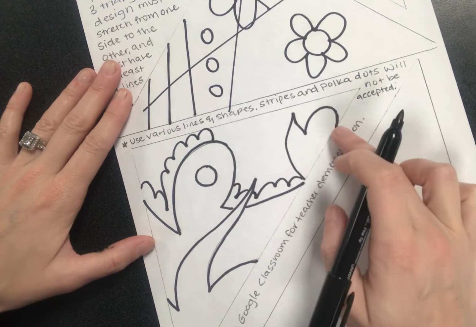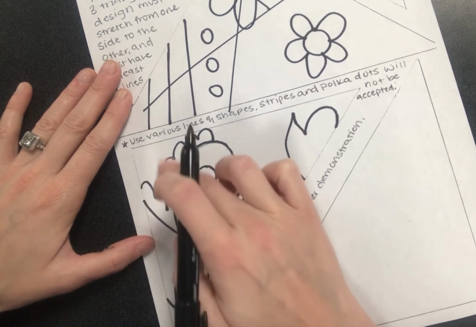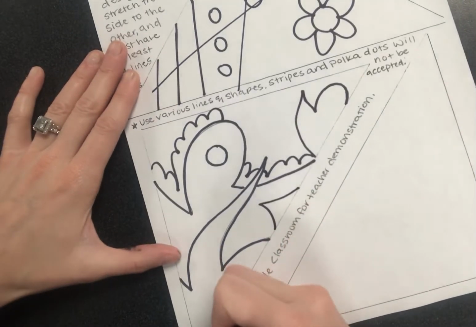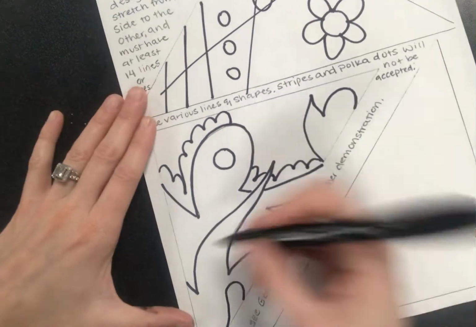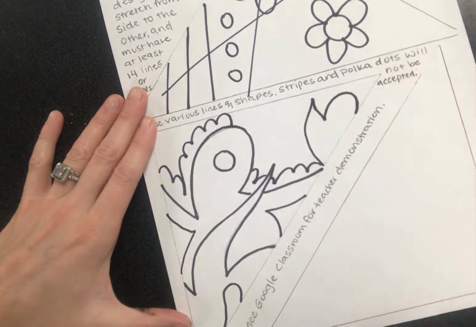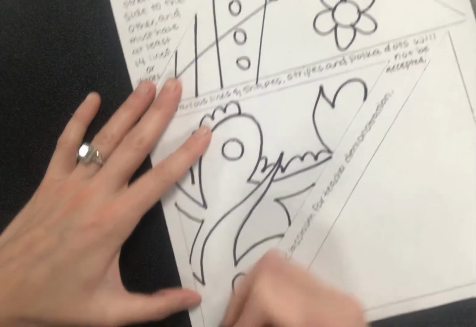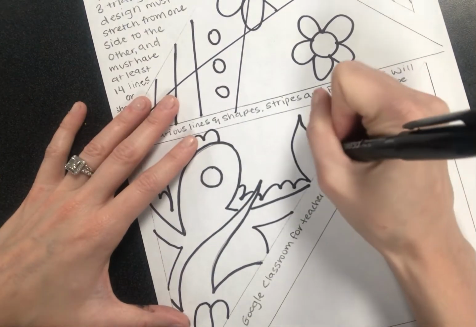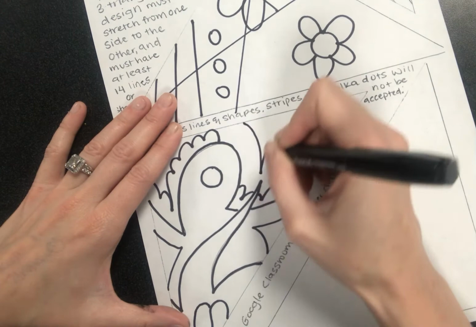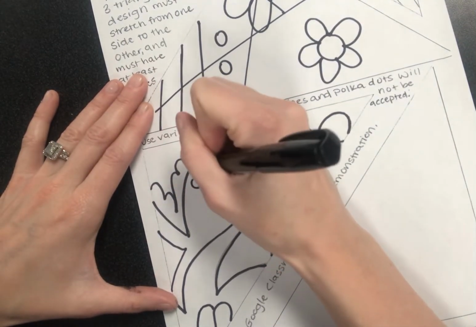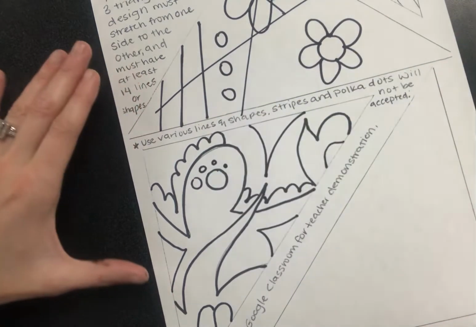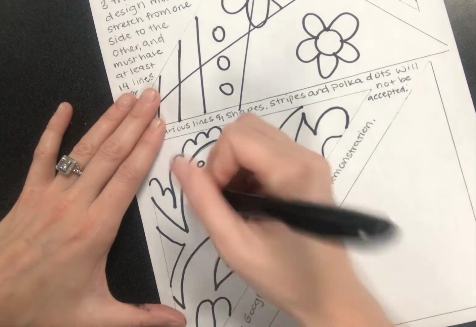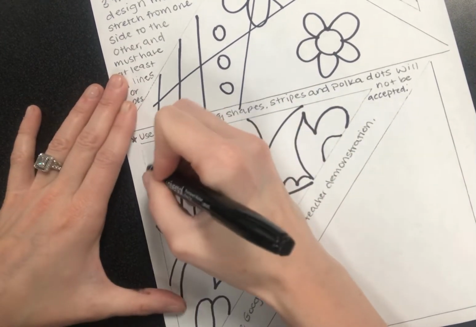2, 3, 4, 5, 6, 7, 8, 9, 10, 11, 12, 13, 14, 15, 16. And if you feel like there's more empty space, then go back and try and fill up that empty space with some more shapes.